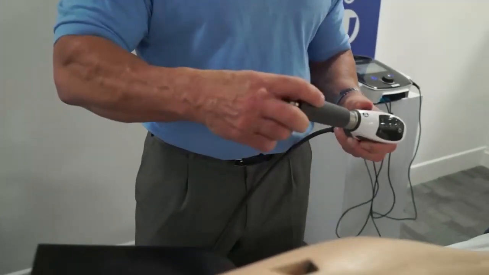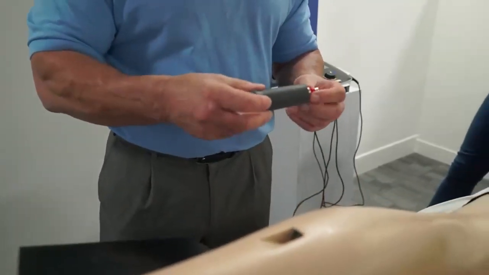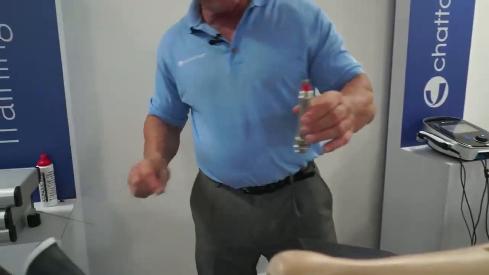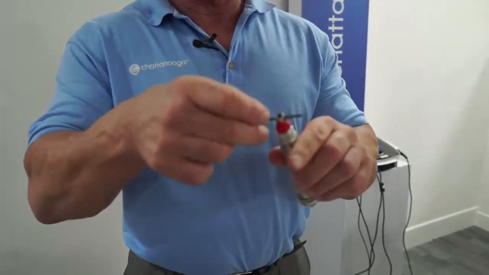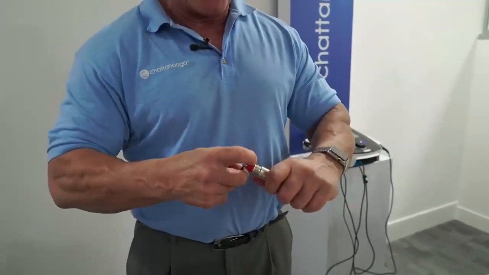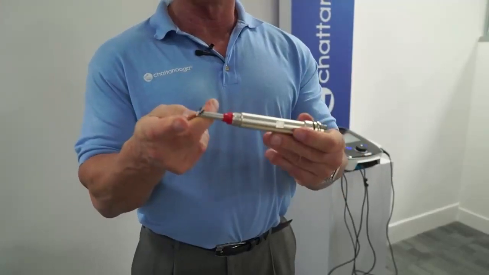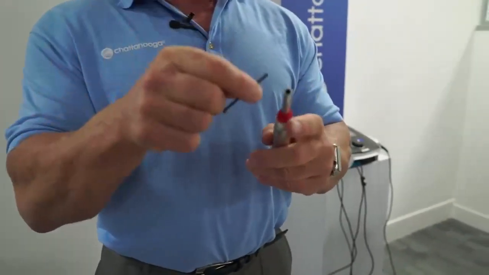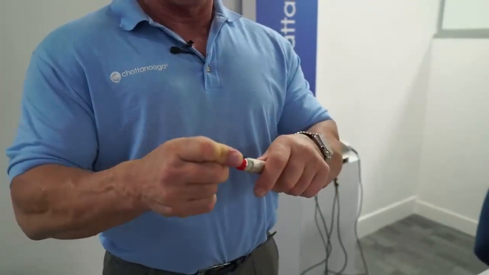If I unscrew the barrel here, here's the barrel. It comes complete with a little Allen key which goes in that hole, and you literally pull and twist and the tube comes out. You have a replacement tube and you reverse the process. You put your Allen key in the tube and you press it down until it's fully home.